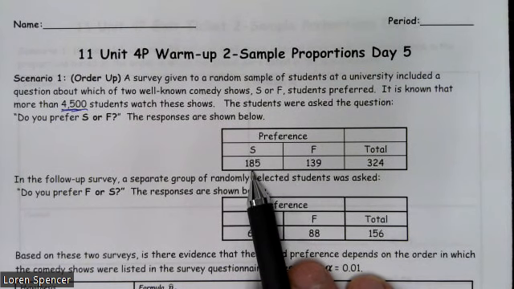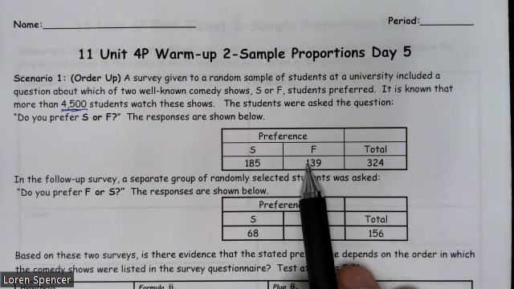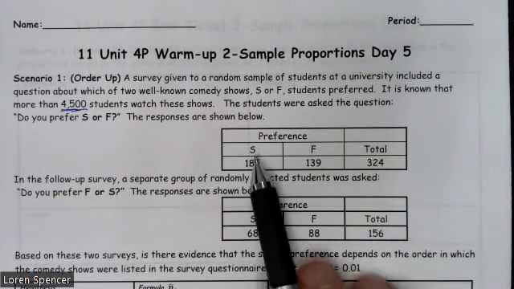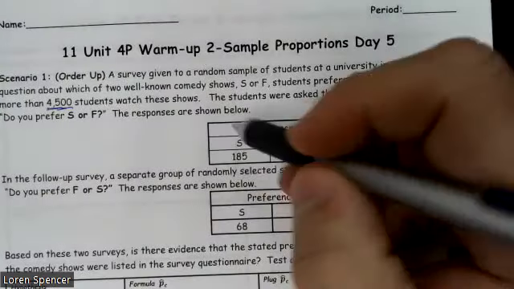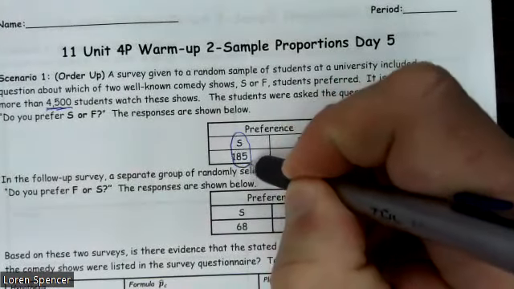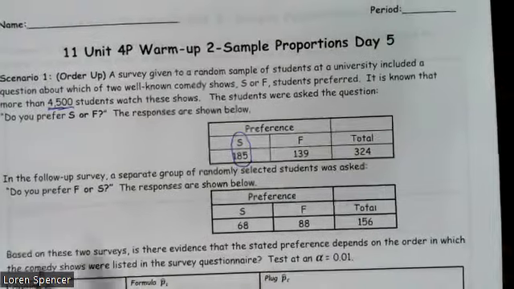So in this case, we could actually set up two different p hats. We could do either 185 over 324 or 139 over 324, but we can't do both because it comes from the same sample. And I'm going to focus on S, which I believe is Seinfeld, but it could be Simpsons.